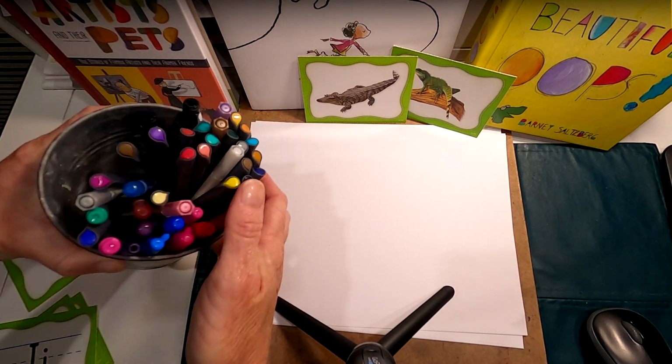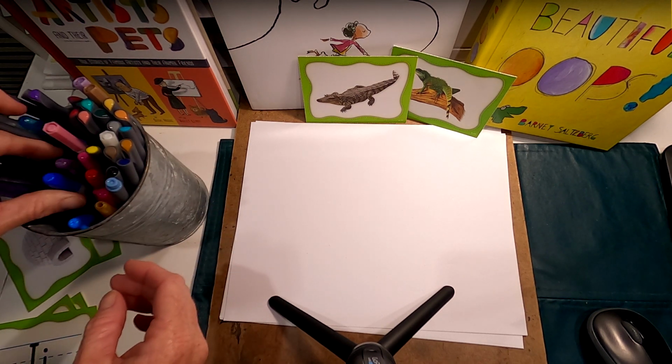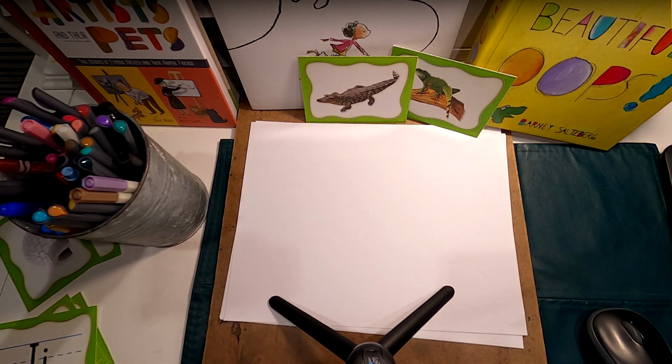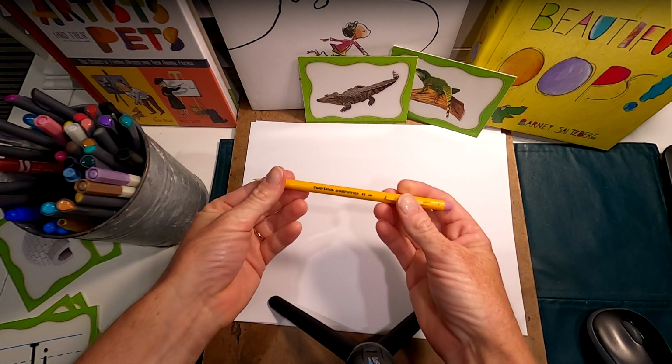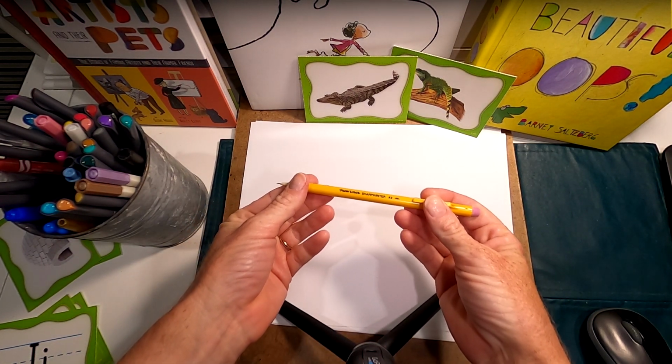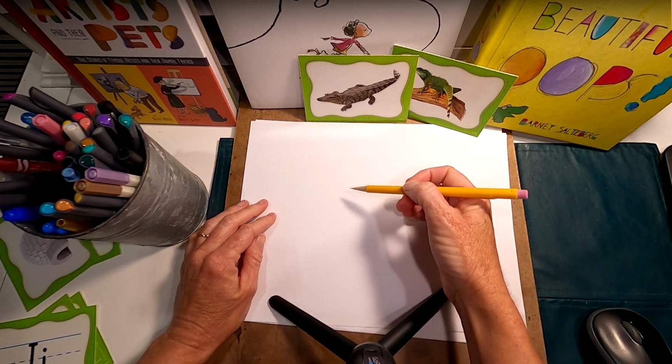Check out all these markers I have to choose from. I'm going to have trouble deciding, but you know, I don't want to overthink it too much, so maybe I should grab a pencil. A mechanical pencil is all I have handy right now, and is that okay? Yes, of course, that's okay.